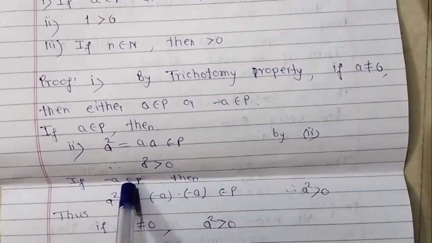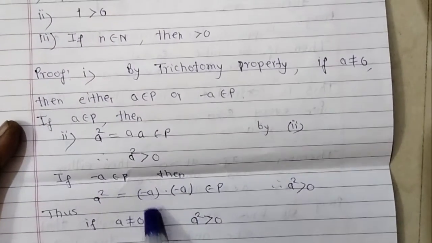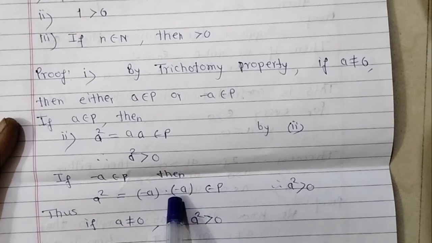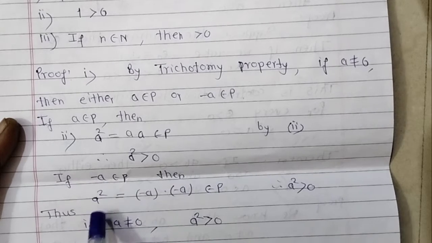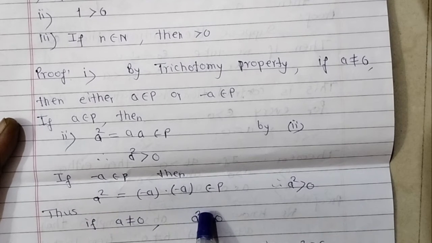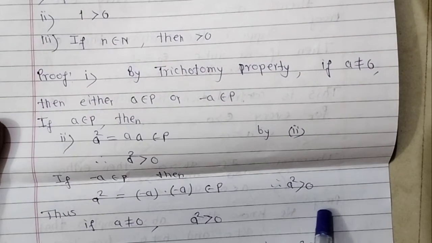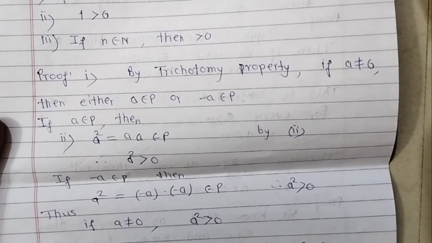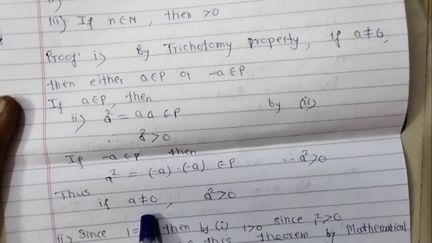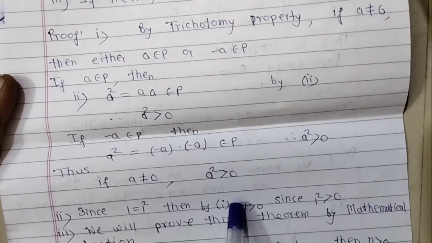Hence, a square is greater than 0. If minus a belongs to P, then a square equals minus a into minus a belongs to P. Hence, a square is greater than 0. Thus, if a is not equal to 0, a square is greater than 0.